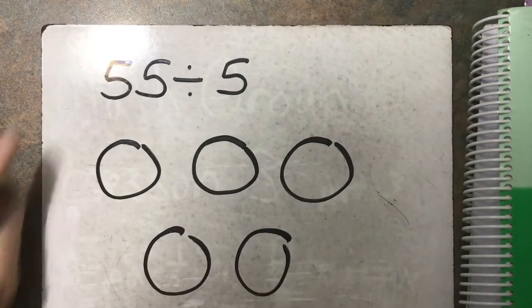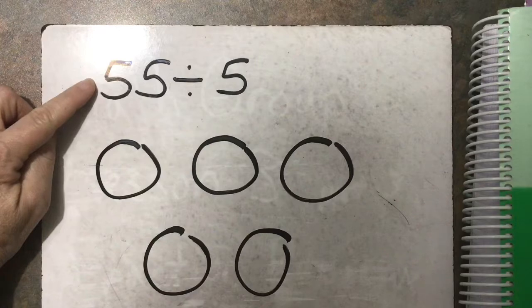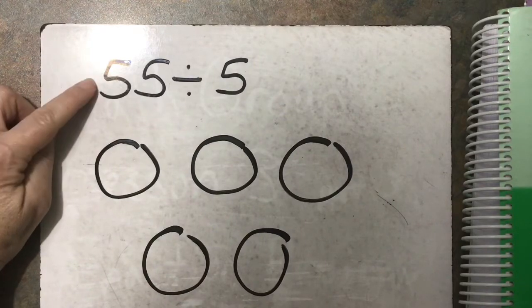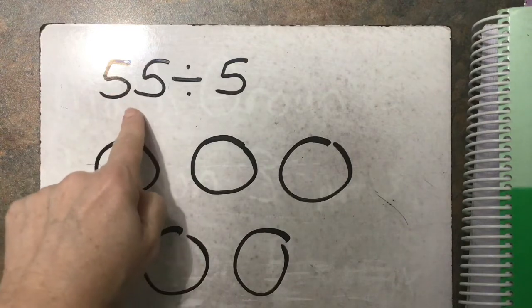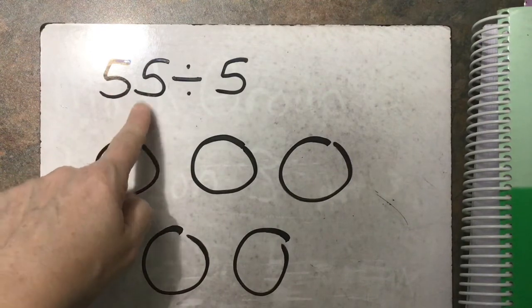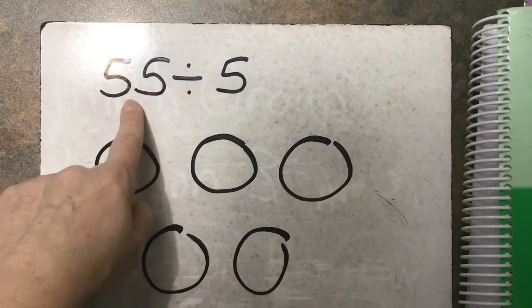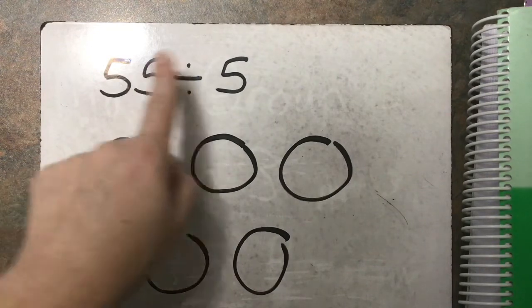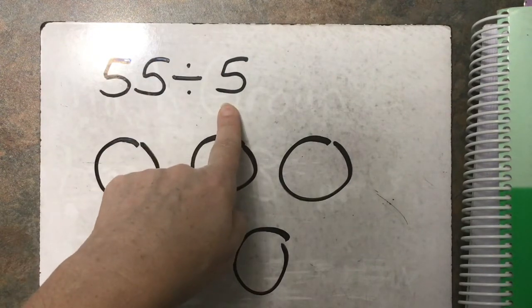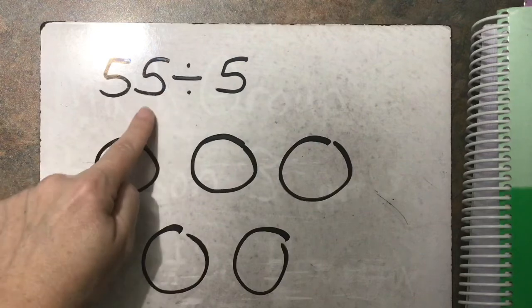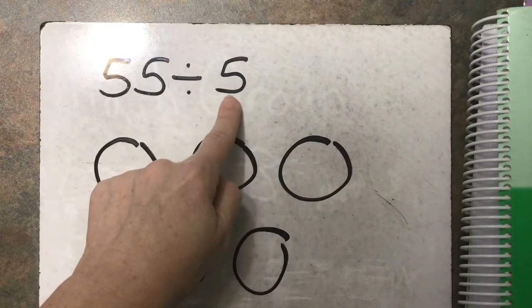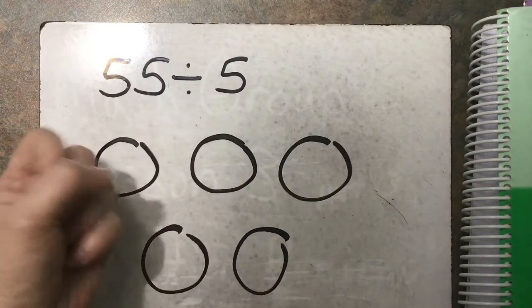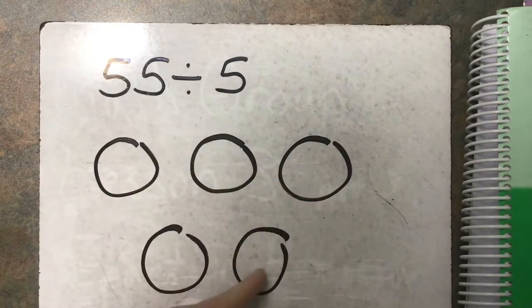Here is the next math problem that came up on IXL. It was 55 divided by 5. What that means is we have 55 of something. Because we're getting close to Easter, let's say we have 55 jelly beans, and we need to put them into 5 Easter baskets. So with 55 jelly beans, we're going to be taking away 5 of those jelly beans and putting them into each basket.